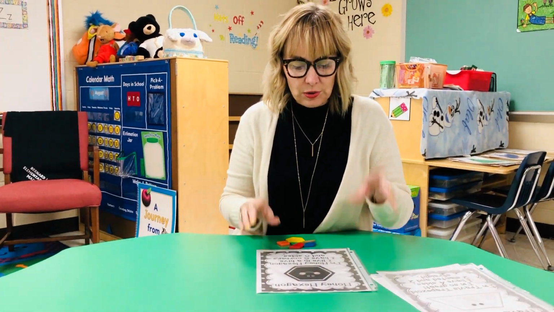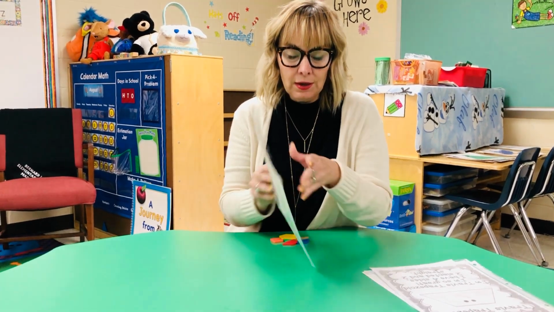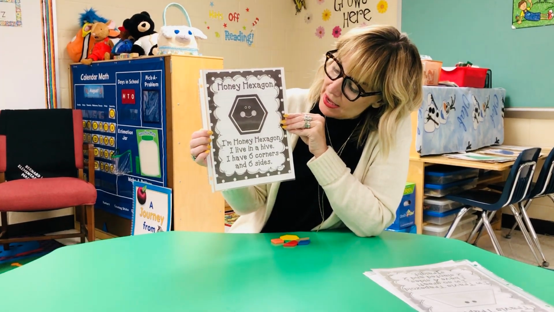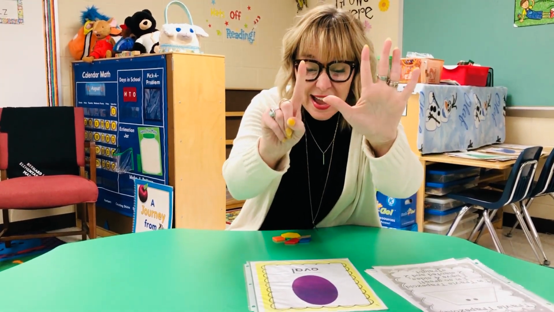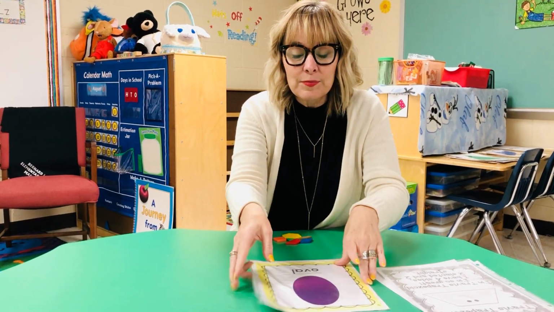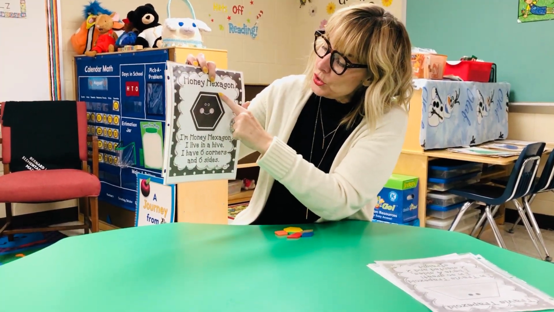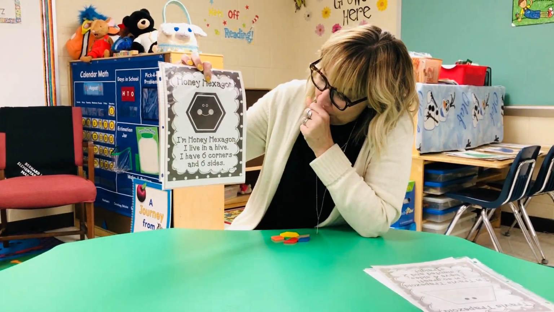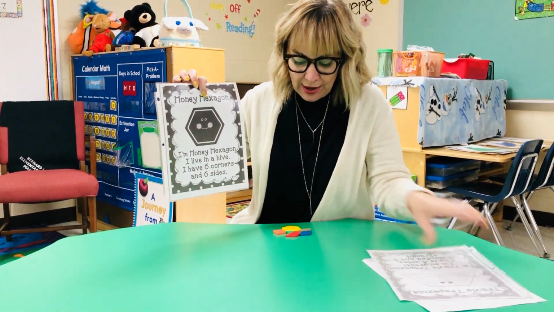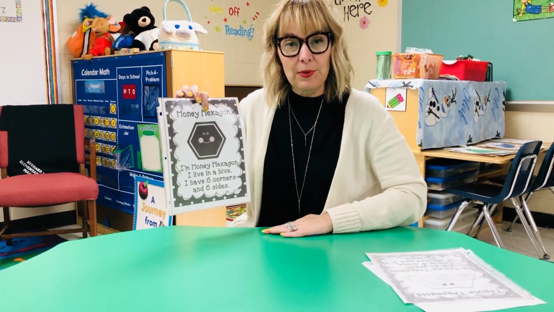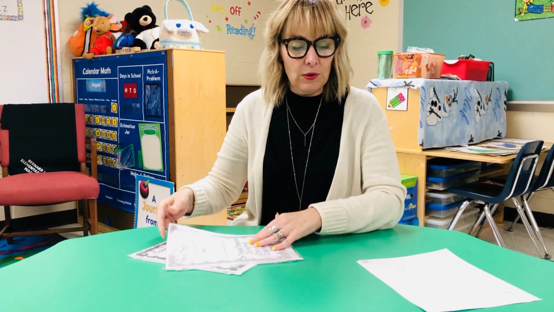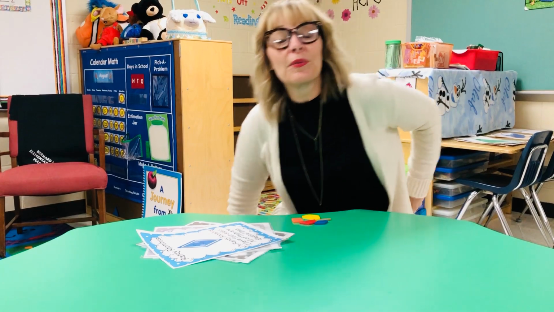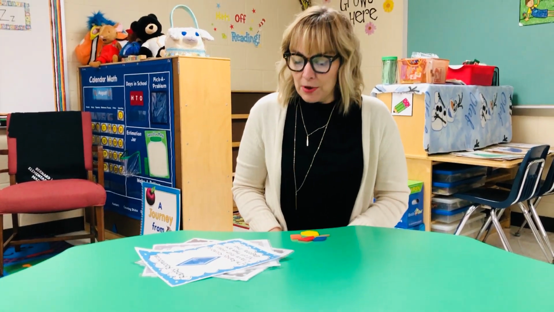And then I want to show you one more shape. We learned Honey Hexagon. And a hexagon has 6 sides. That's a lot, isn't it? And it also has 1, 2, 3, 4, 5, 6 corners. Remember that? All right, I have some shapes here. And in a minute, you're going to tell me what they are. But before we do that, I want to go over the poems with you. Are you ready? For Randy Rhombus, the motions go like this.